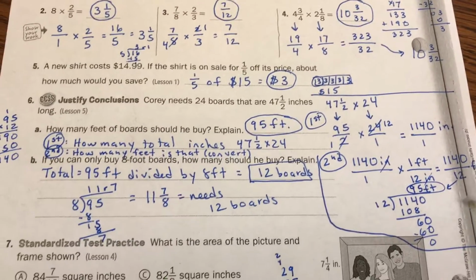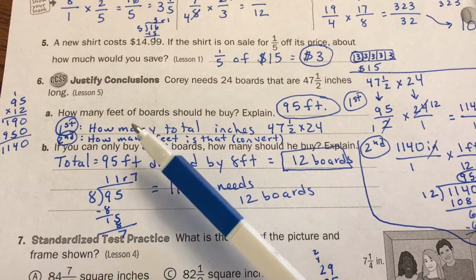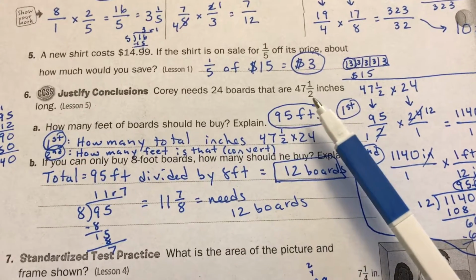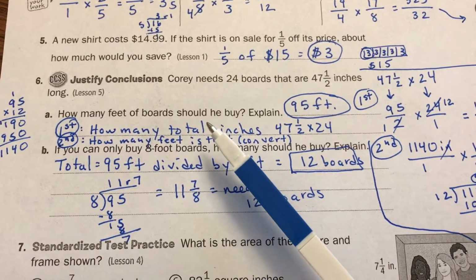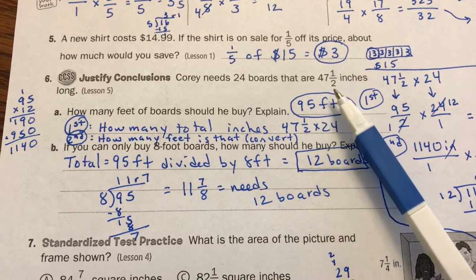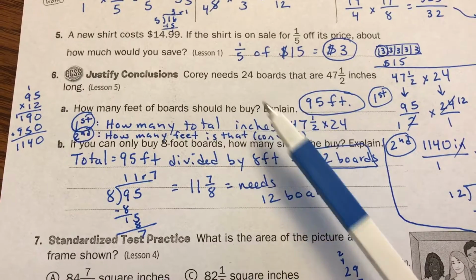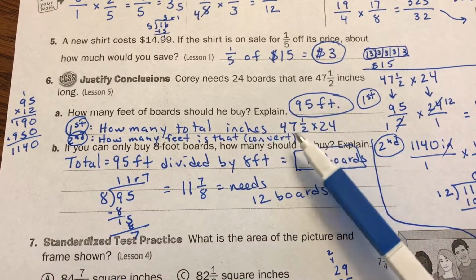Now this next one was a little bit tricky, these story problems with the dimensional analysis. Corey needs 24 boards that are 47.5 inches. How many feet should he buy? So first, how many total inches are there? So 47.5 times 24. Then, how many feet is that? So convert this to feet.